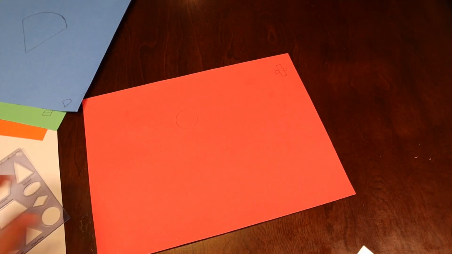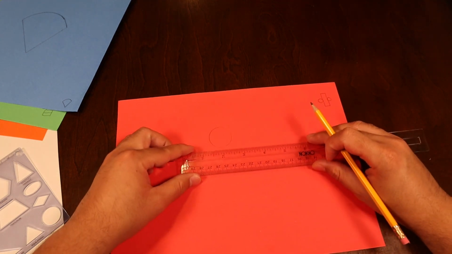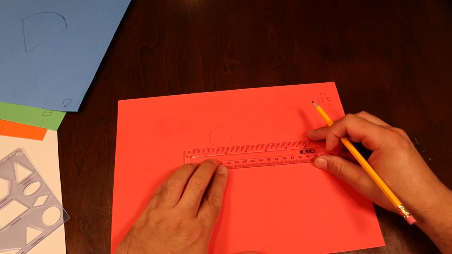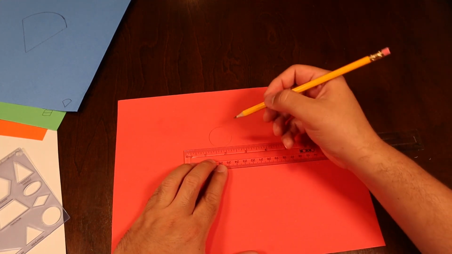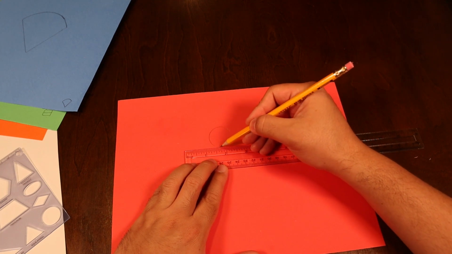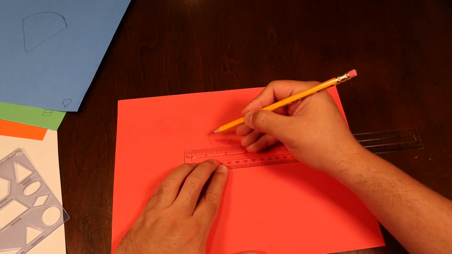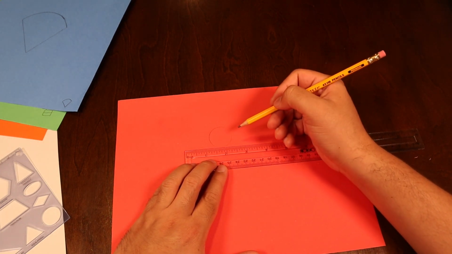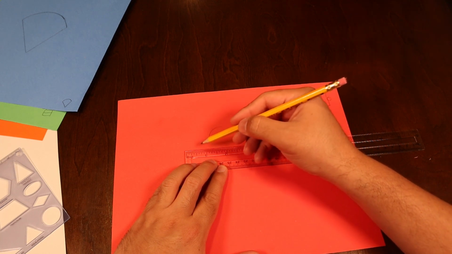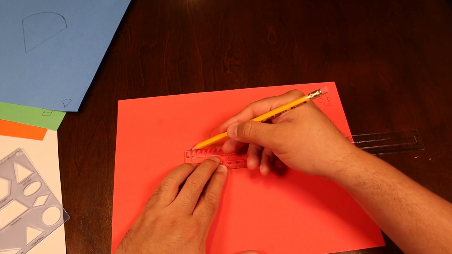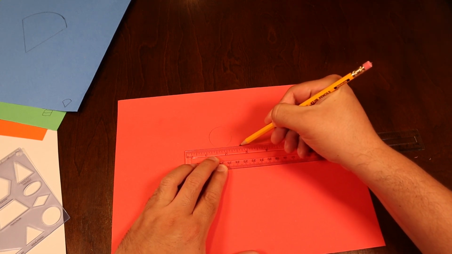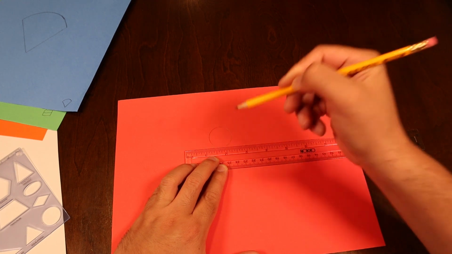Okay. Next, we're going to draw our rectangle, and as I mentioned, the distance around the circle, or the circumference, is about 3 inches. So our rectangle is going to be about 3 inches wide as well.